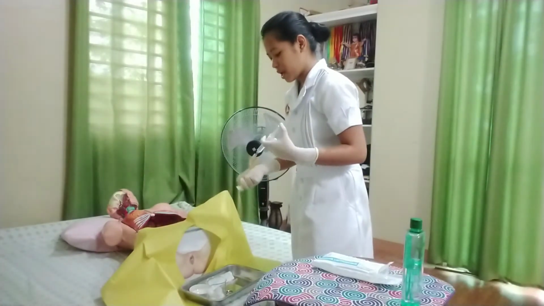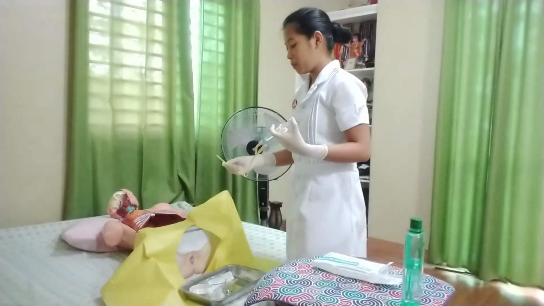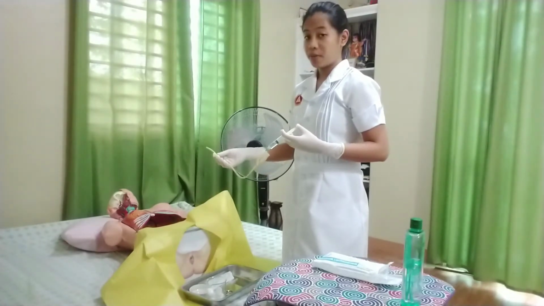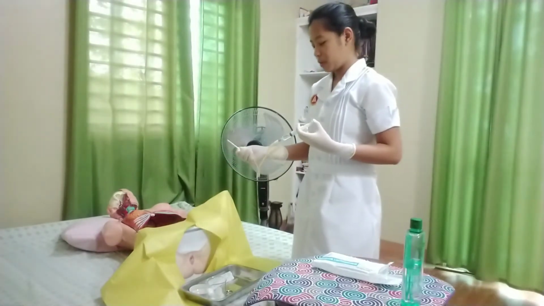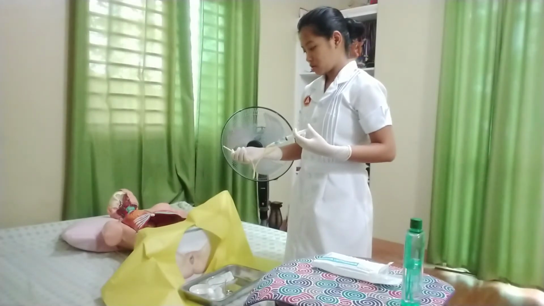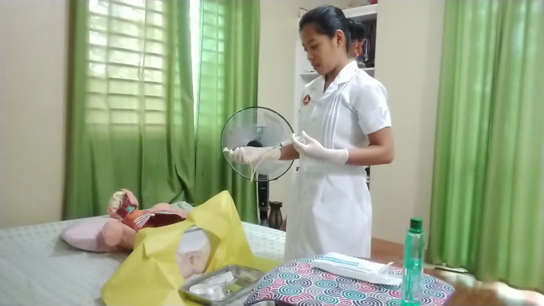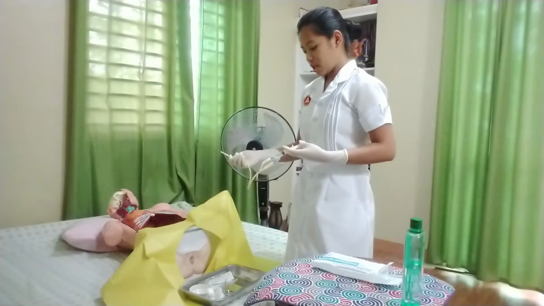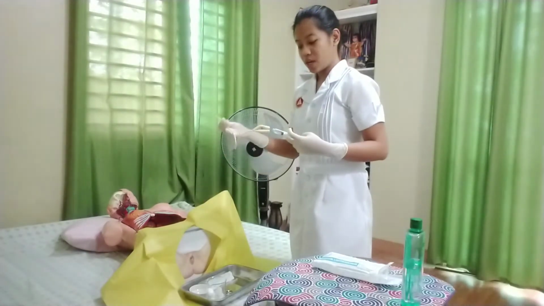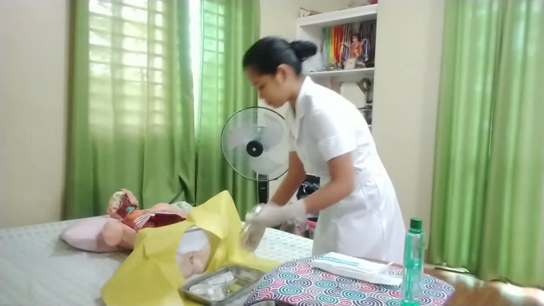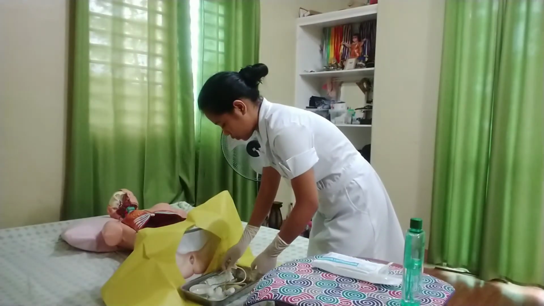And we will run a small amount of the solution to check if the balloon is inflating properly. So it's inflating properly. If it inflates properly, then we will withdraw the solution and leave the syringe attached to the injection port so it is ready.